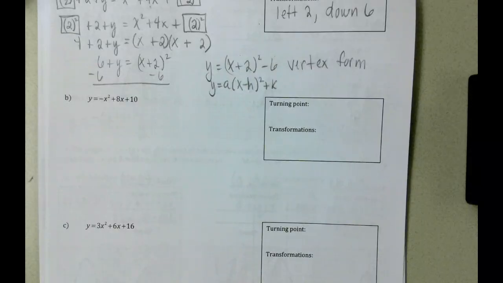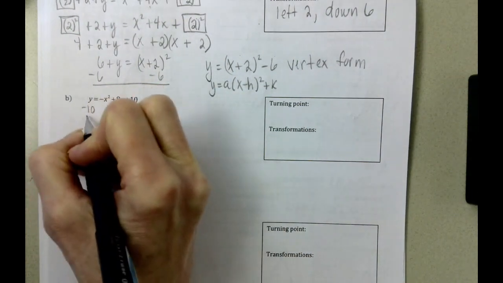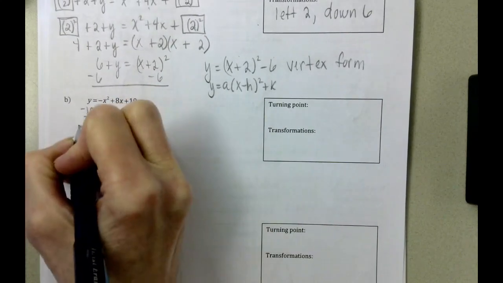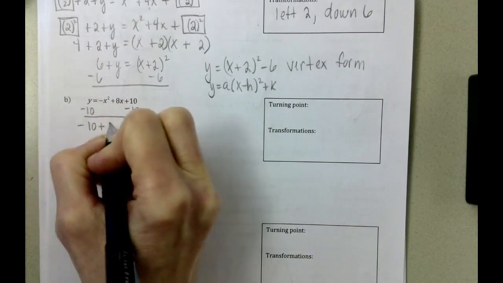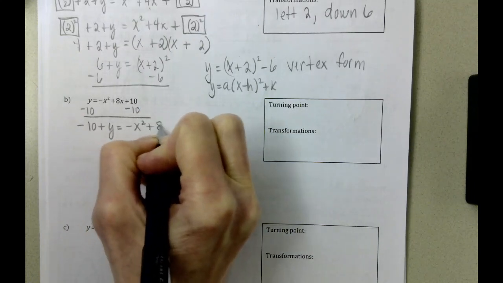We are still on page 24 and problem 9, writing the following quadratics in vertex form, and then we're going to state the vertex and the transformations that occur to the parent function. This one's slightly different from the previous problem, but we're going to start off the same, which is to move this 10 over to the other side. So it's negative 10 plus y equals negative x squared plus 8x.